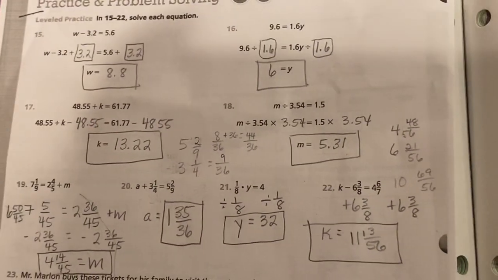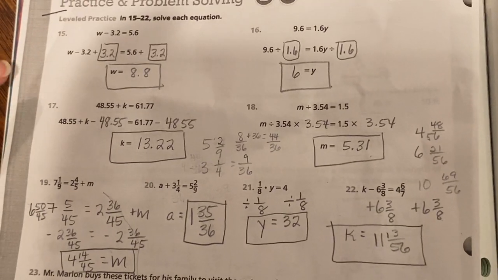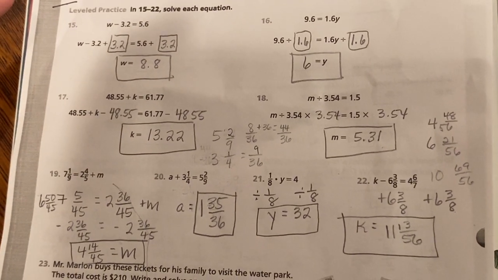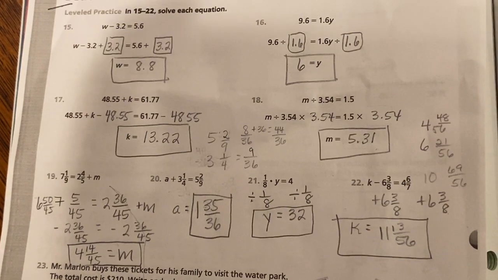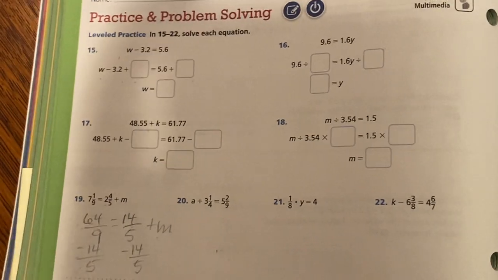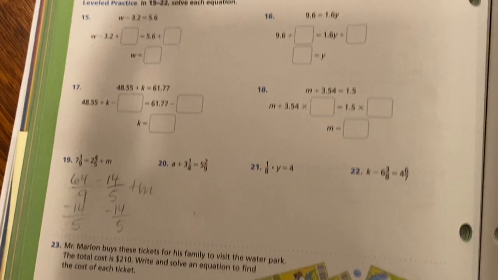Okay, so hopefully you did well on those. Go back and check your work. If you missed one, my guess is it's probably a calculation error. So just make sure you get those right. And then let's look at the bottom half of the page.